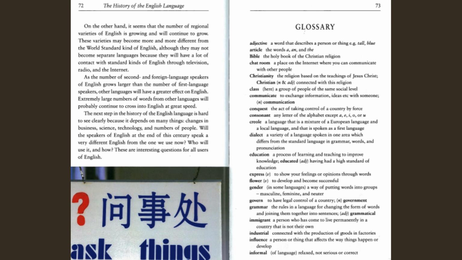The next step in the history of the English language is hard to see clearly, because it depends on many things. Changes in business, science, technology, and numbers of people. Will the speakers of English at the end of this century speak a very different English from the one we use now? Who will use it, and how? These are interesting questions for all users of English.